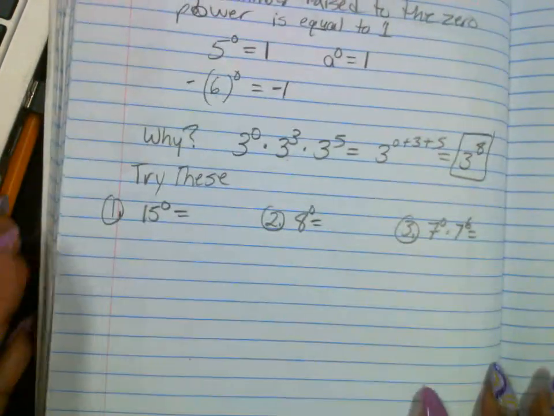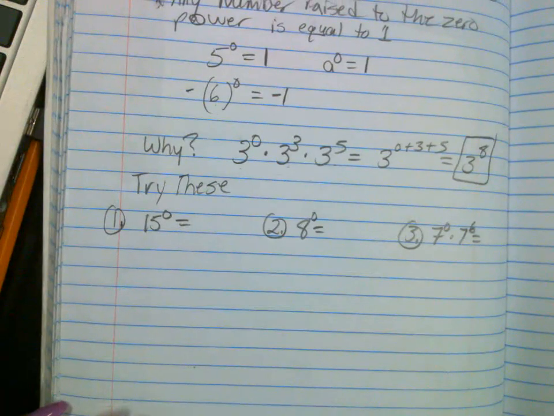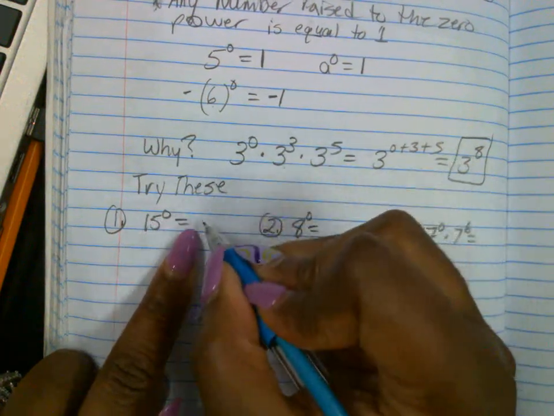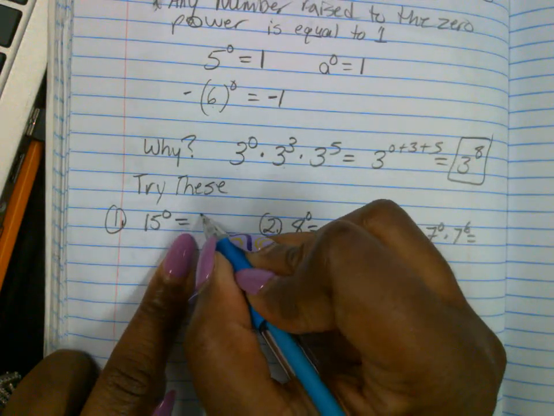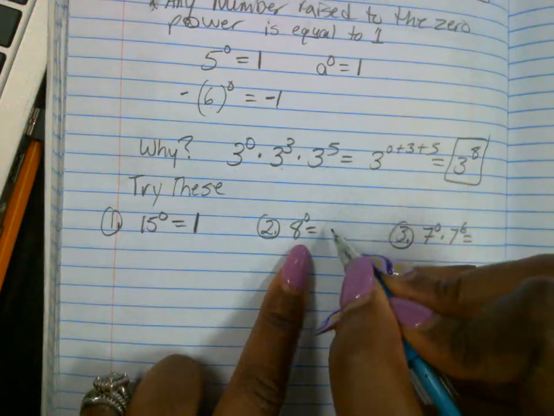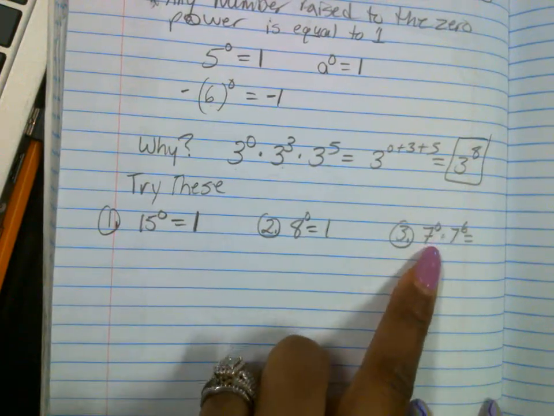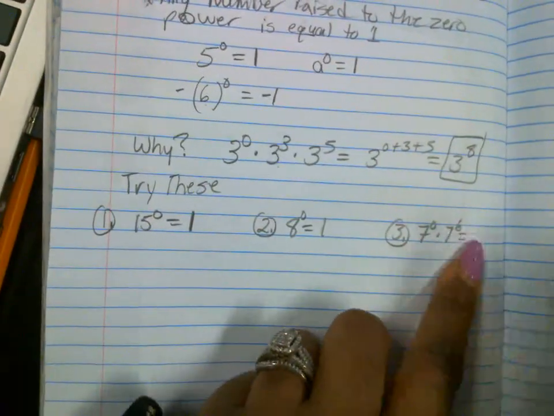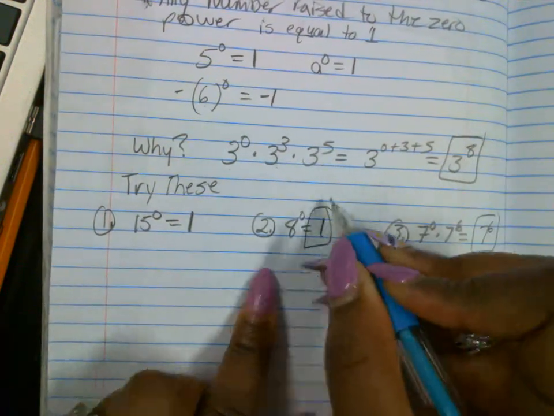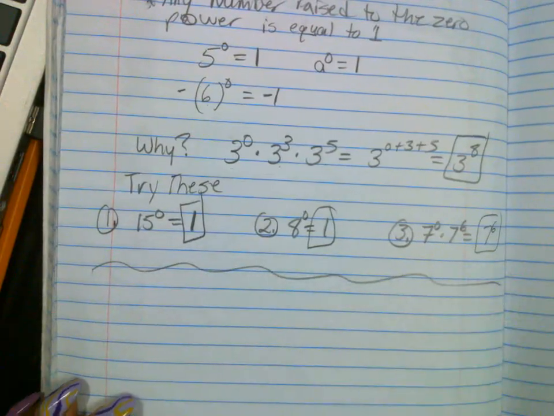Okay, let's try these. All right, so let's go over it. What did we get? 15 to the 0 power is equal to what? 1. Good. 8 to the 0 power is what? 1. And then we got 7 to the 0 times 7 to the 6. What is that? 7 to the 6. Raise your hand if you got all 3 right. Okay, good. All right, now let's do negative exponents.